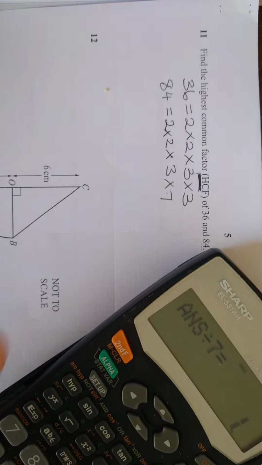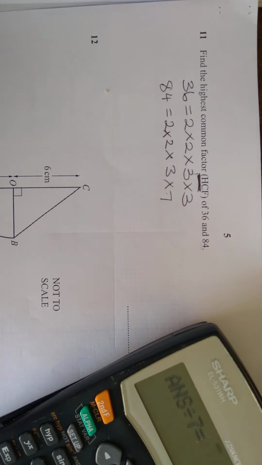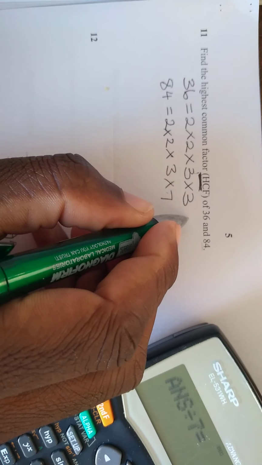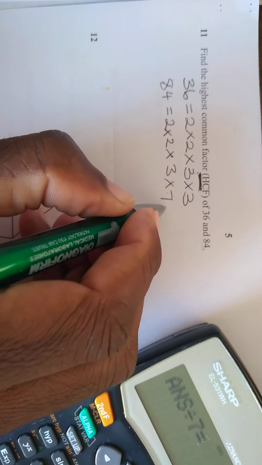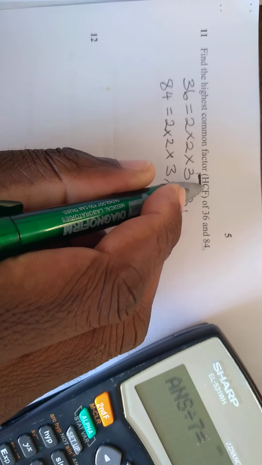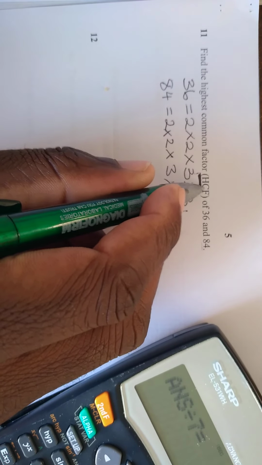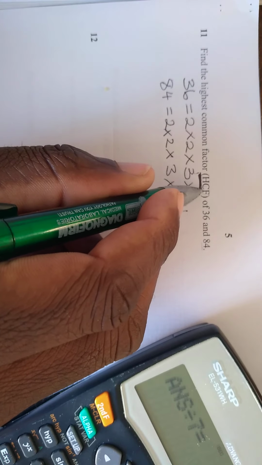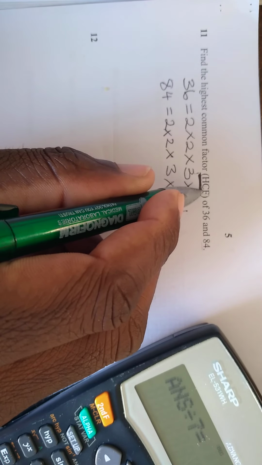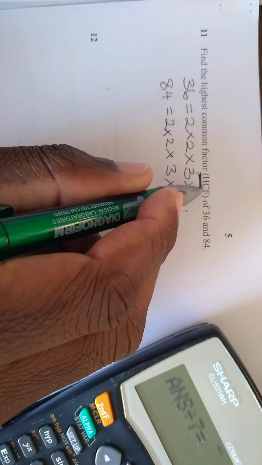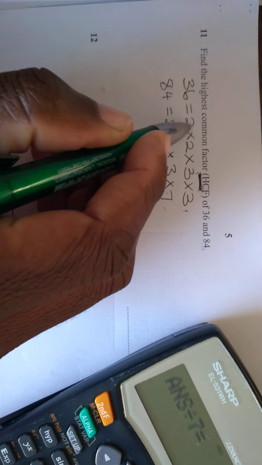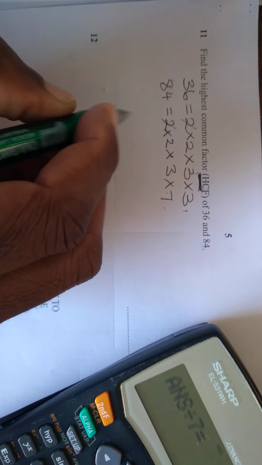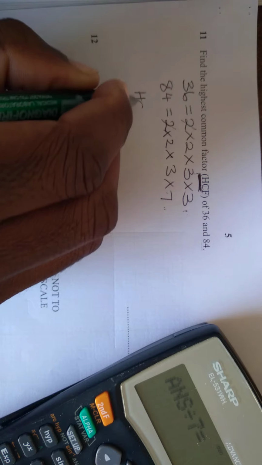which means that this and that have common factors, and the common factors must be identified and multiplied together. So here, common factors for the first set is 2.